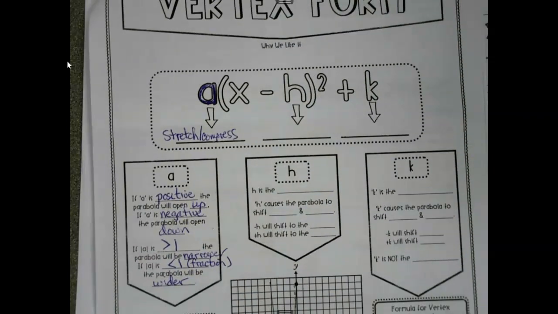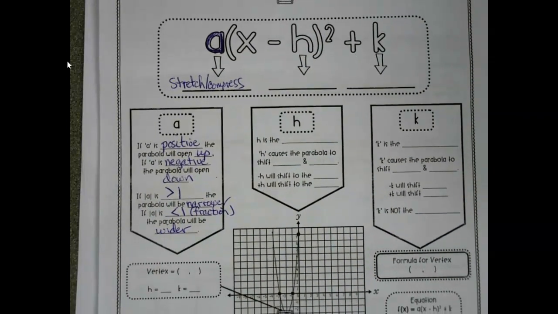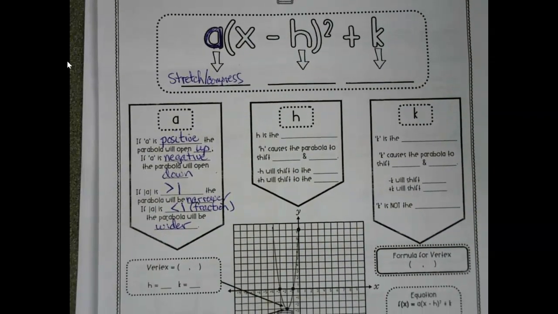So A does all of our work with which direction we're opening and how wide or narrow our thing's going to be. And we don't talk about it as much because we kind of just do it, but it's not going to be anything that's bad.